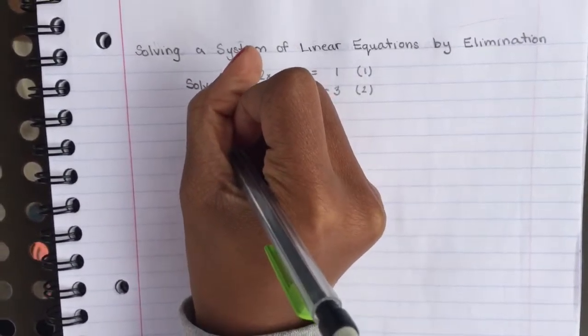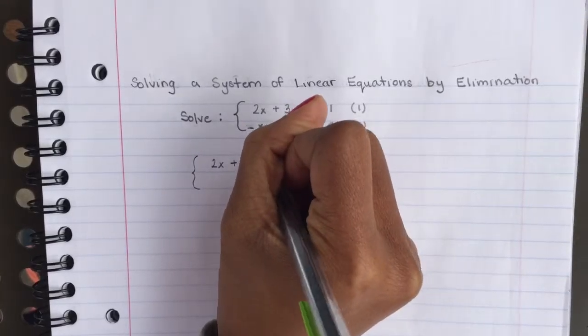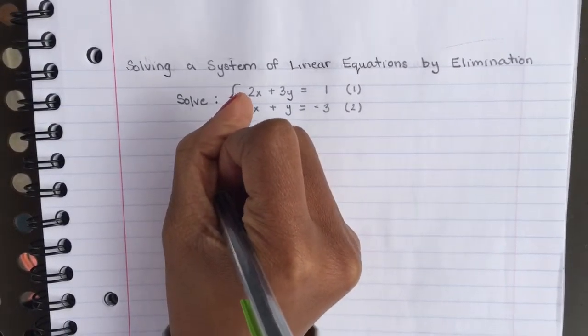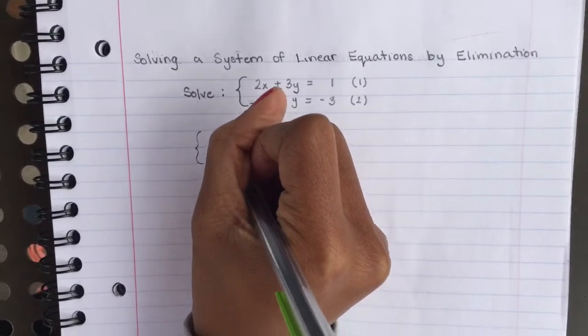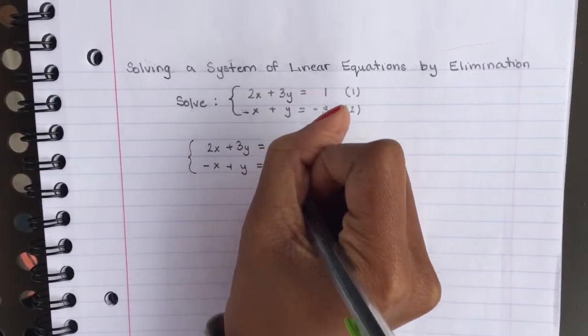You don't have to do this part, but first I would recommend that you rewrite the system of equations and label them accordingly to limit confusion, because you'll be getting a lot of different equations.